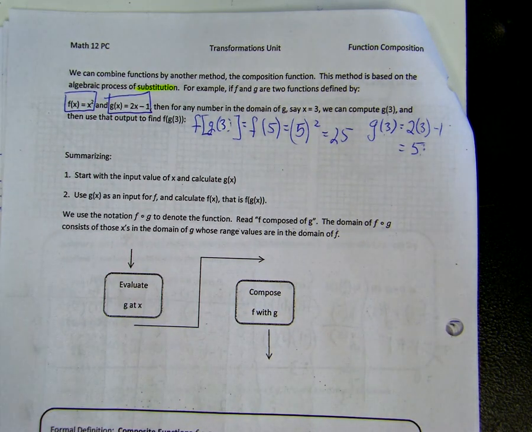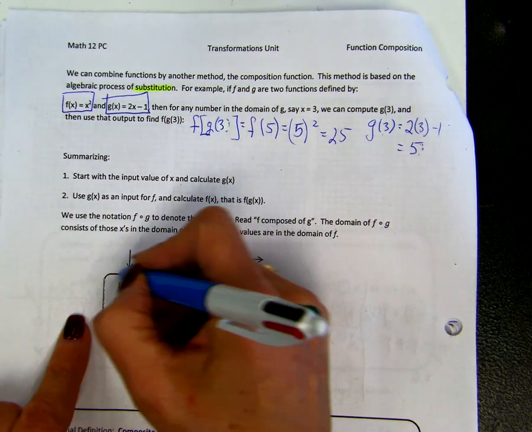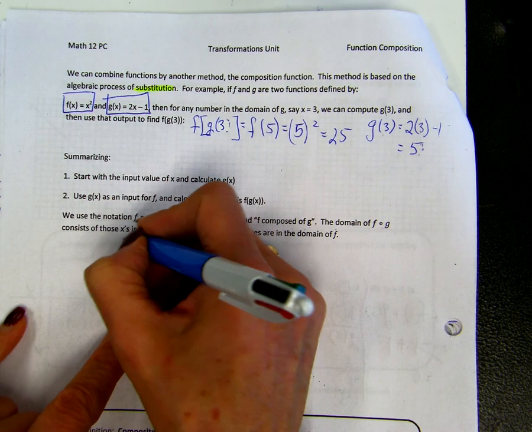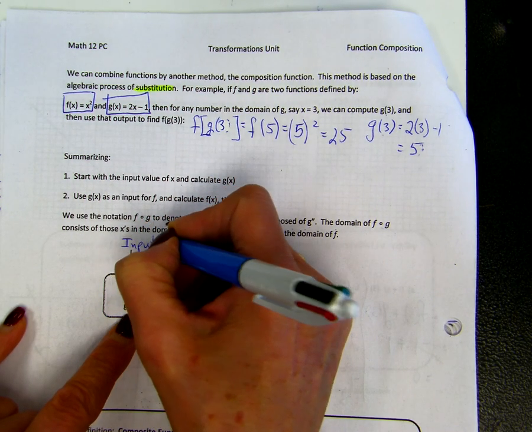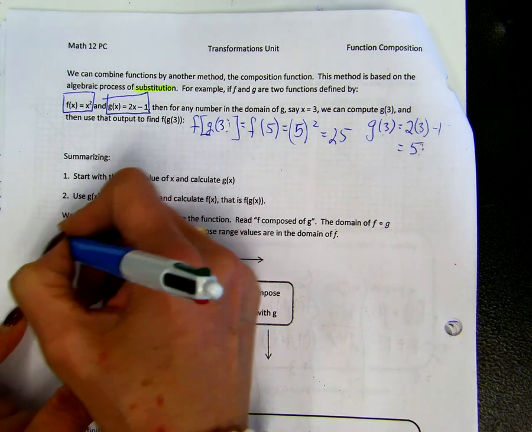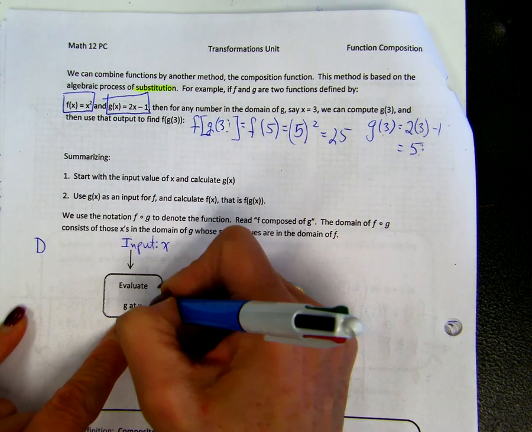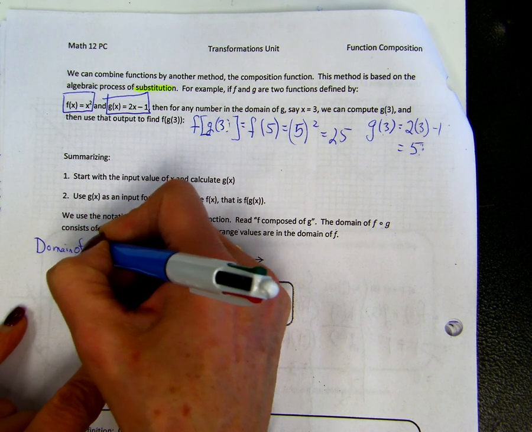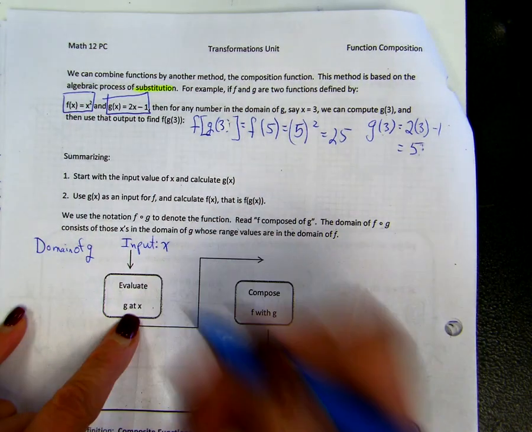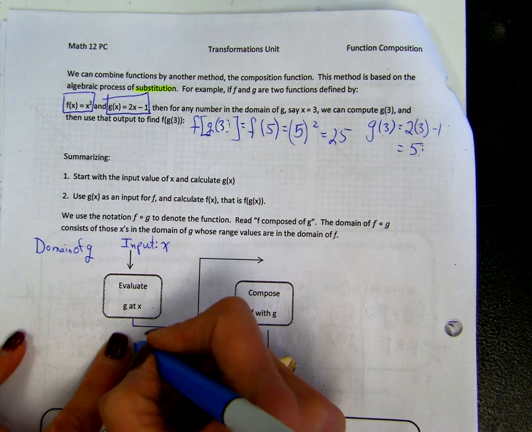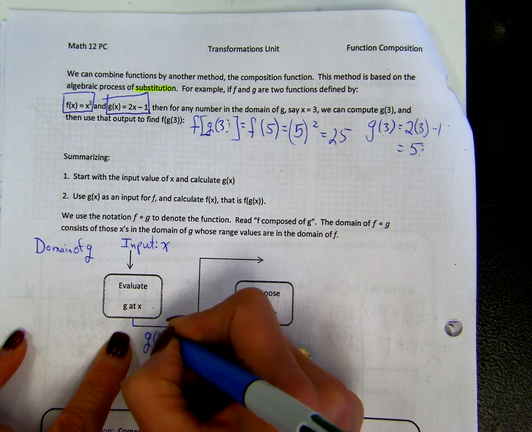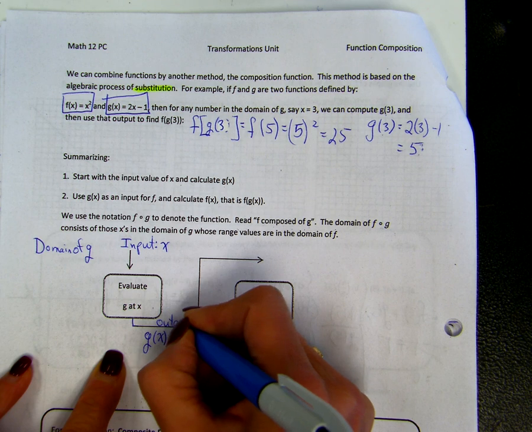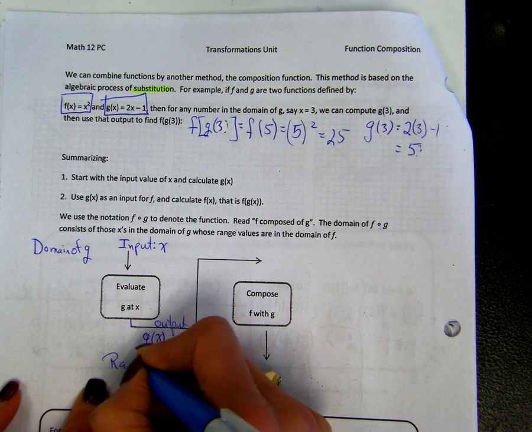So this is like a little machine diagram. So here's the g machine. We put x's in it, and so our input, our x values, go into the machine. So these things that we put into g have to be in the domain of g. So we input x's, and what comes out is the y values, g at x. So our output is the range of g.